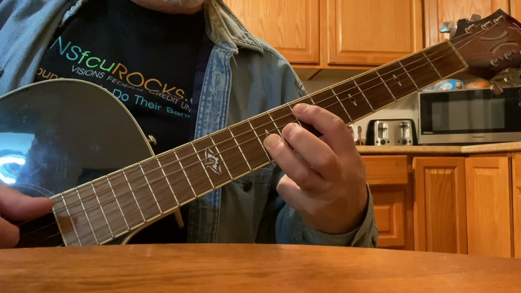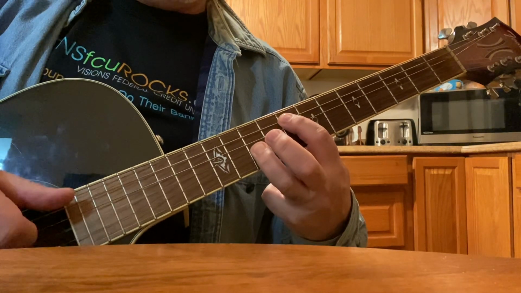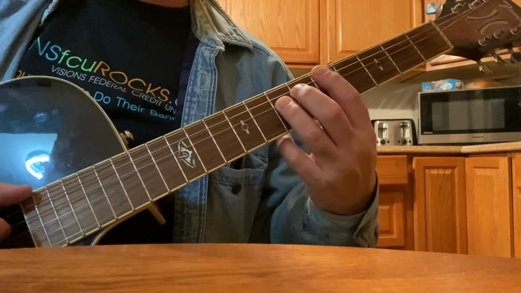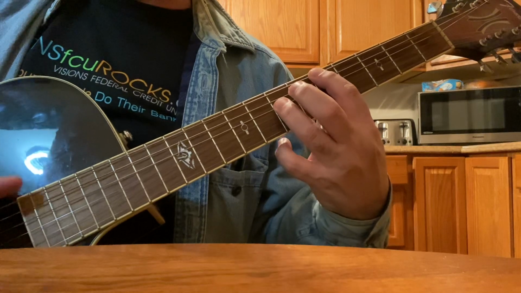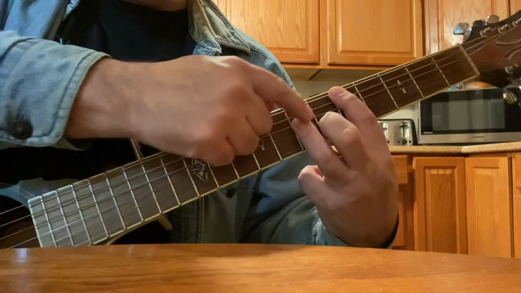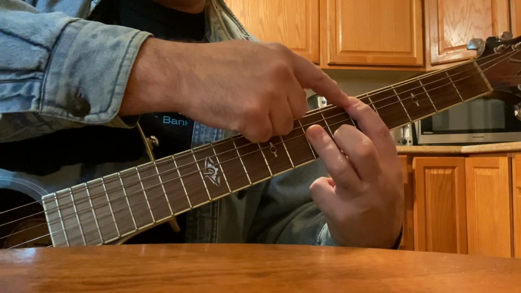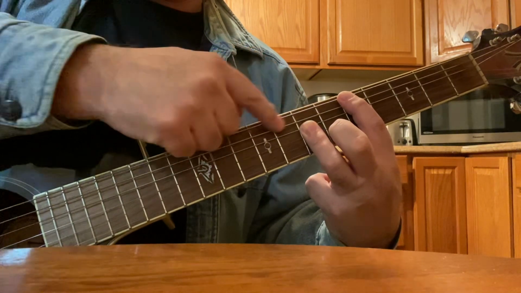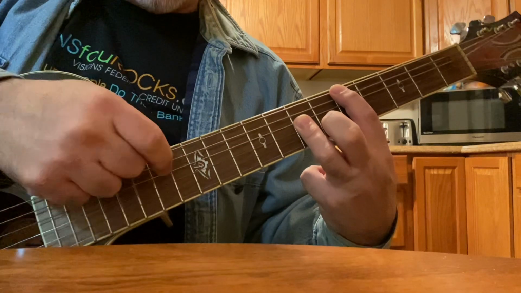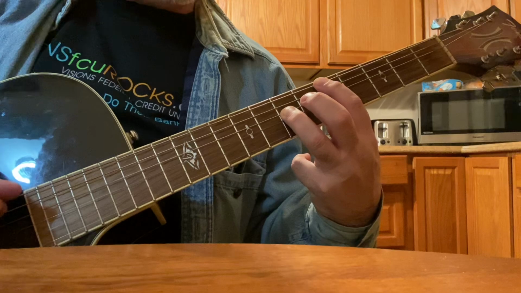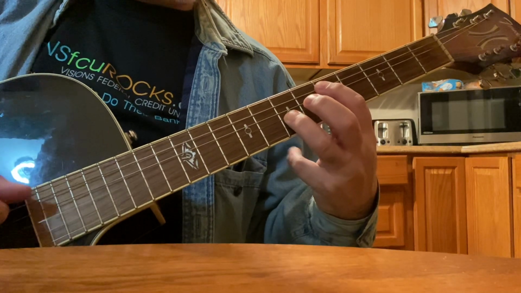E, E, F, G. So by playing octaves, using your 1st and 3rd fingers, skipping a string. So once again, the distance between the 1st and 3rd finger is 2 frets, and then I'm skipping a string. I did that on the 6th and 4th strings, and on the 5th and 3rd strings.